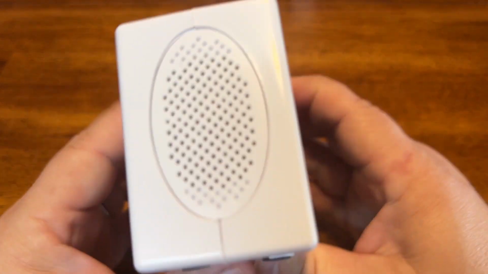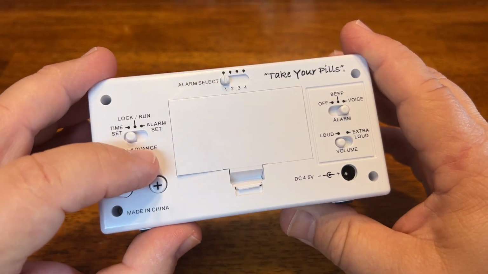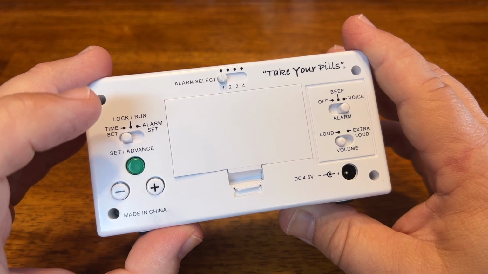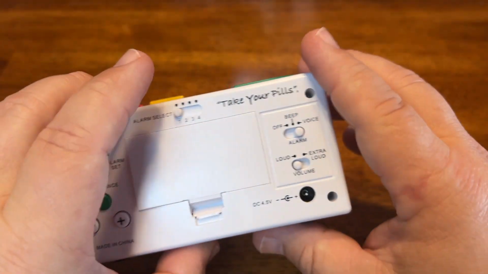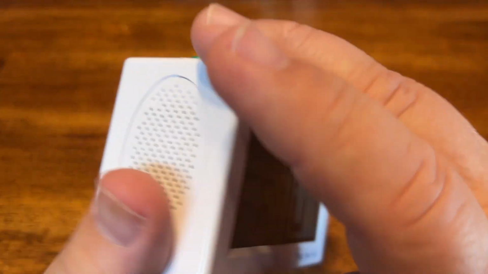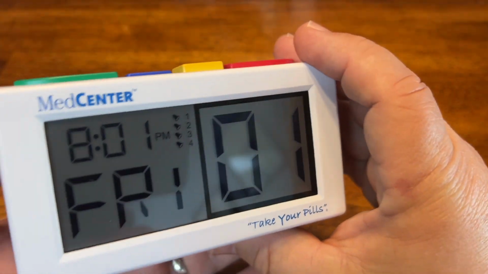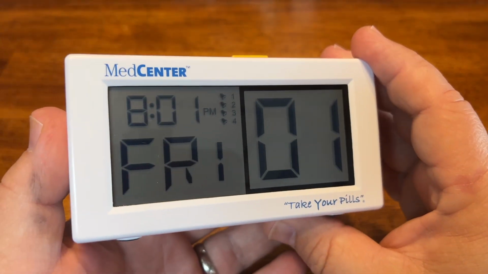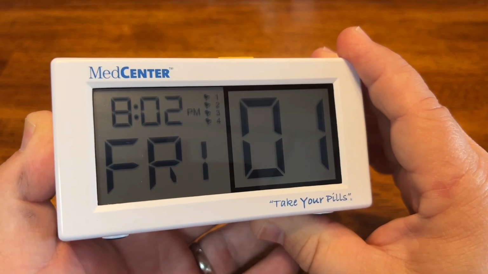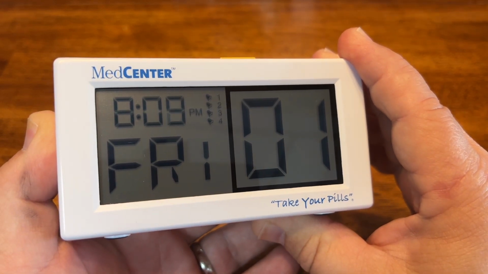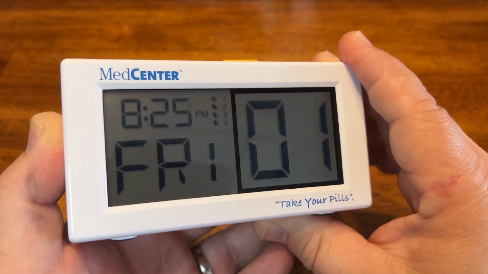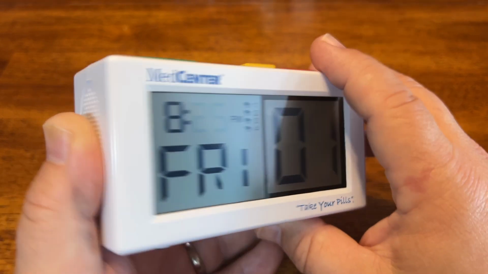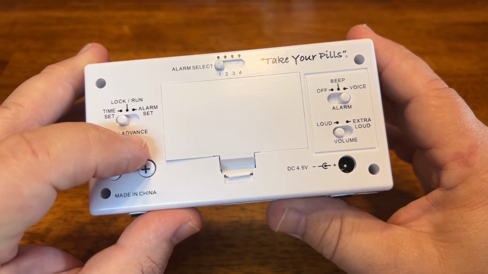Now once we want to go to the minutes, we'll use the green button again. Minute set 01. And it advances to the next step. Now you can hold the button down too. We're going to go to 25, so I'm going to hold the button down and you can see that it will advance quickly. There it goes. 18, 19, 20, 25. So we've got it at 8:25. Hit the green button one more time.